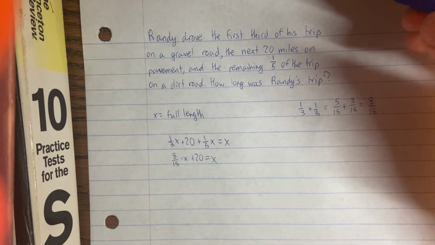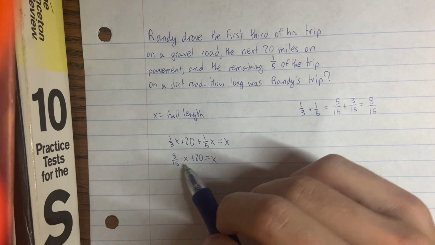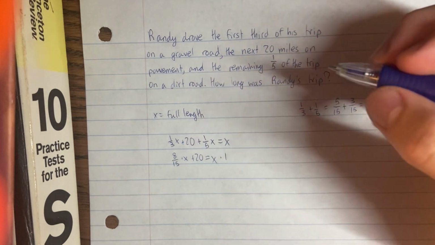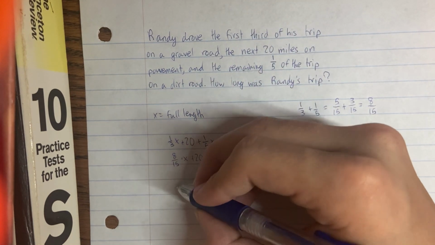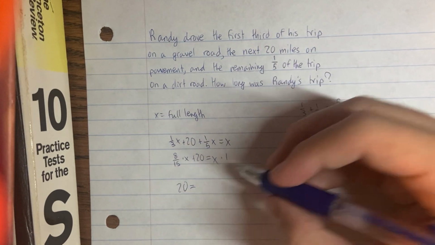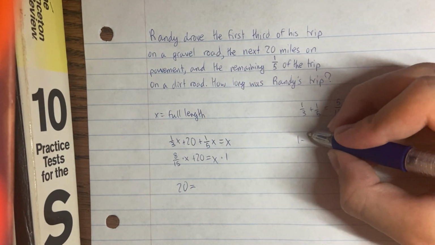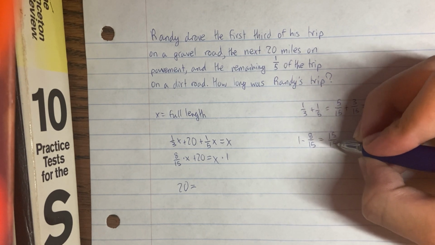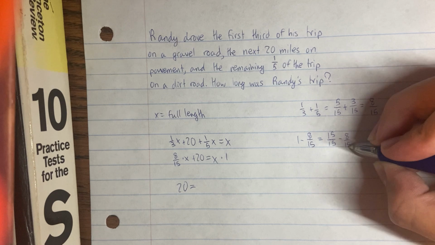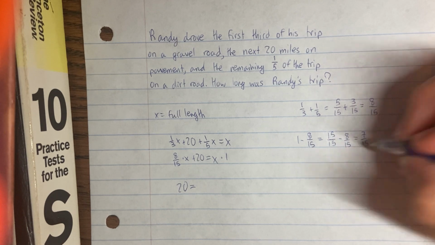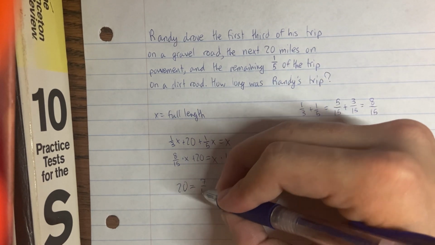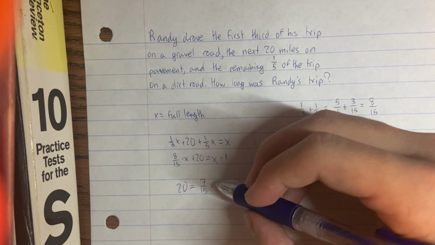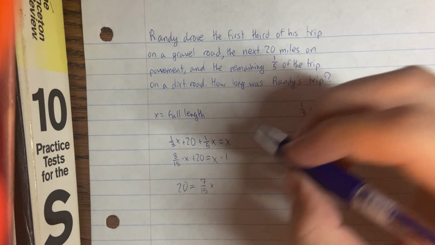All right, now we subtract 8/15 x from both sides. Now, since this is just x, this means this is times 1. So what we're really doing here is saying 20 is equal to 1 minus 8 over 15, times x. 1 is just 15 over 15, minus 8 over 15, that's 7 over 15, and 7 over 15 x.